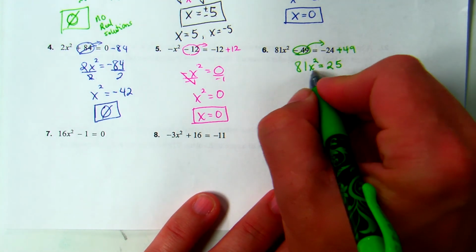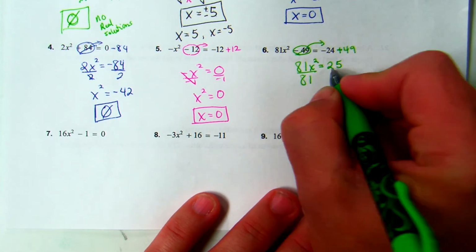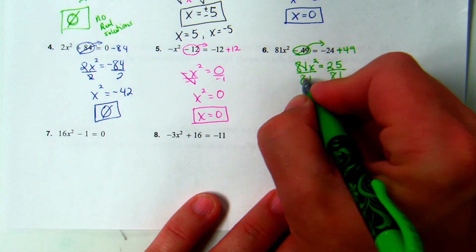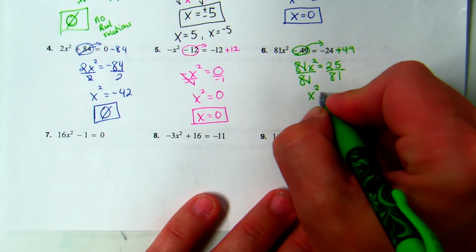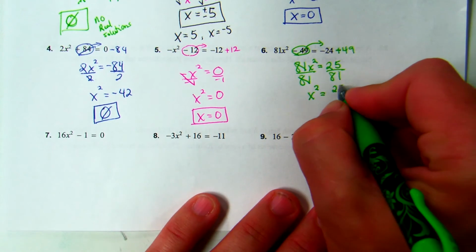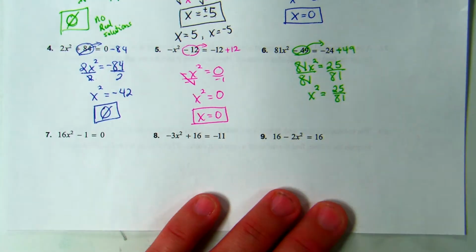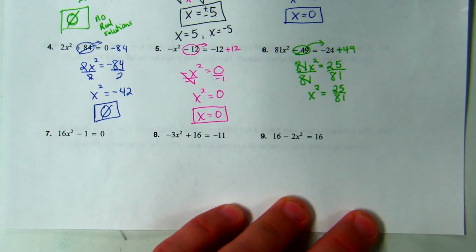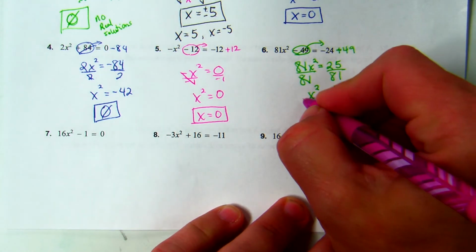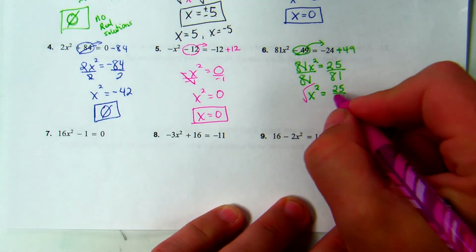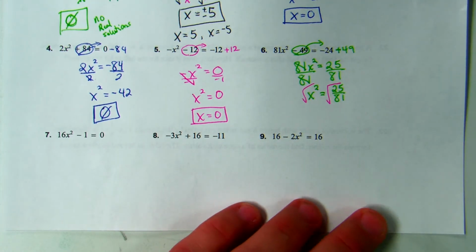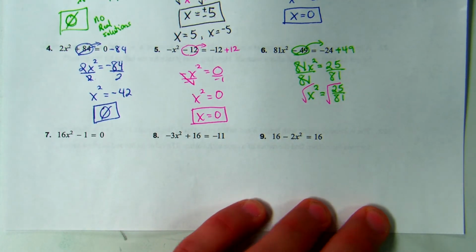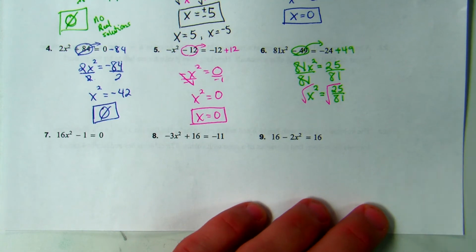All right, so then I need to get x squared by itself, so I'm going to divide by 81. Okay, so 81 over 81 goes away. We have x squared is going to equal 25 over 81. Now, the interesting part about this is that I'm going to take the square root of both sides. So I'm going to take the square root of x squared, and I'm going to take the square root of this whole side here.